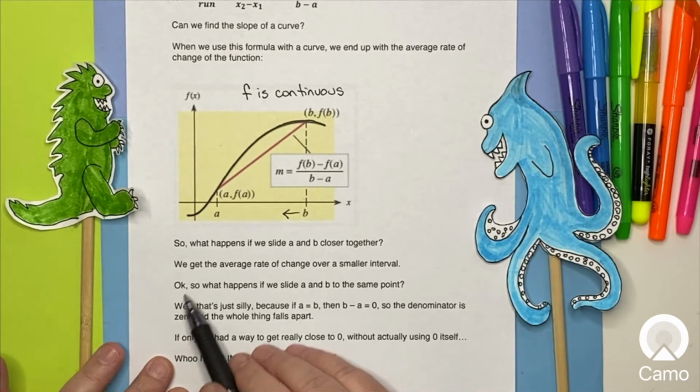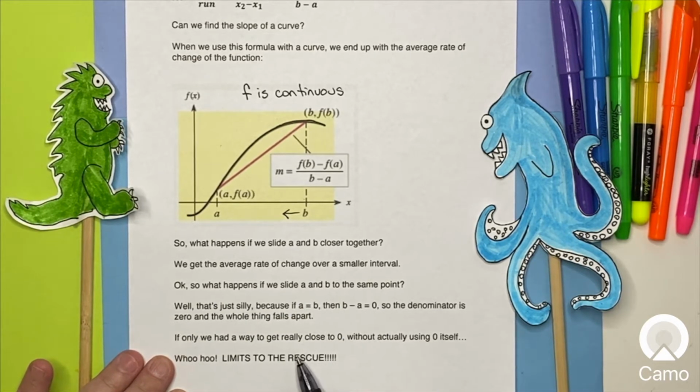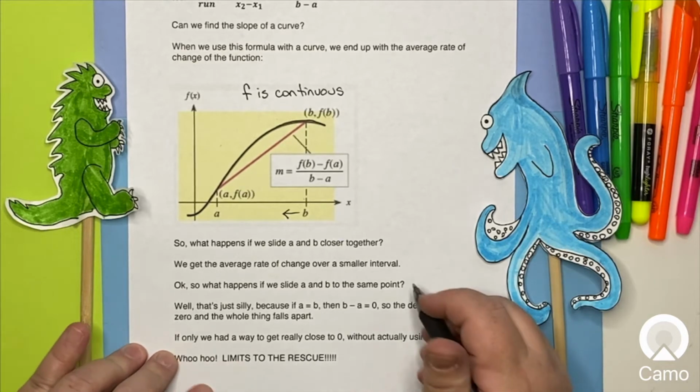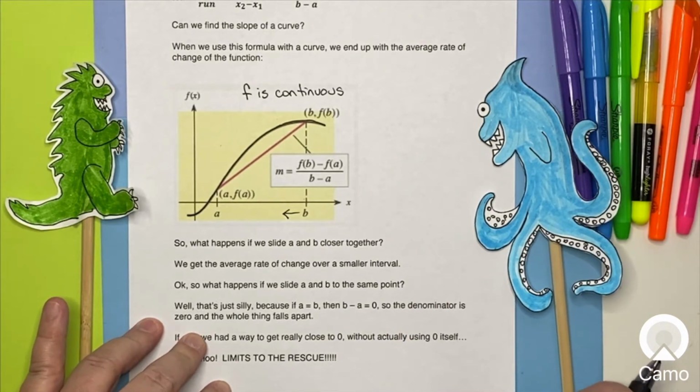And then we say, okay, so what happens if we slide A and B to the same point? And at which point you should say, wait a minute, you should not whistle like that because it's painful. And I'll say, yes, I know.